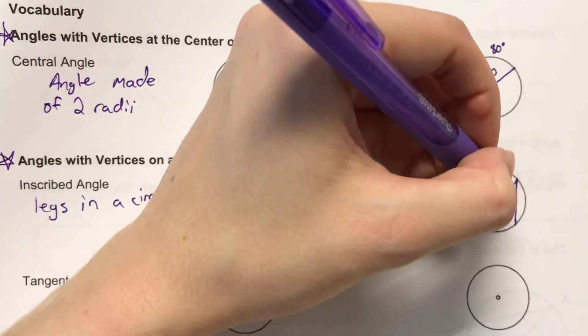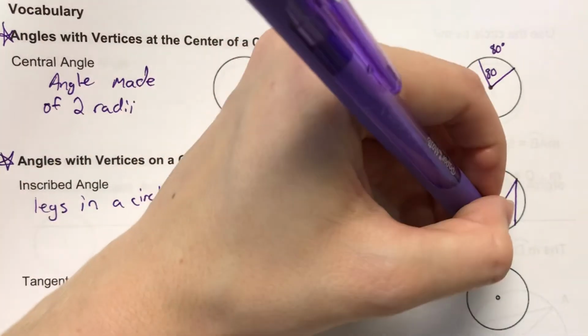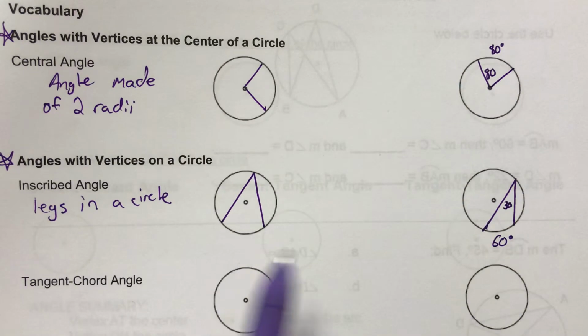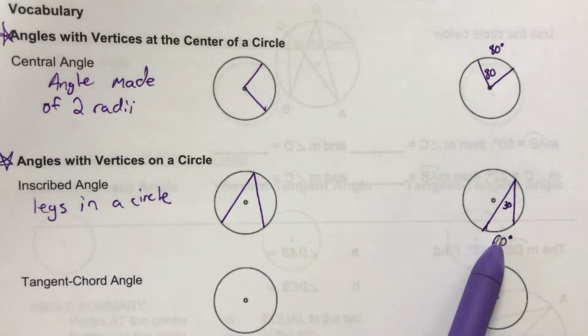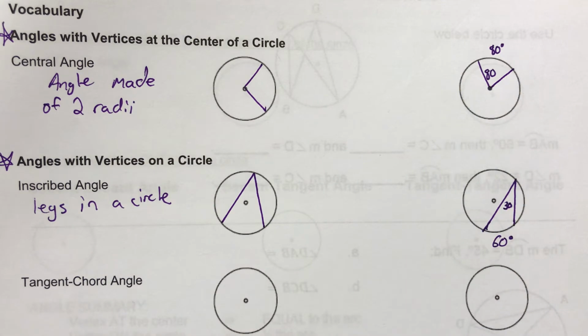If our angle was 30 degrees, it would cut a 60-degree arc on the circle. So if we have an inscribed angle, it doubles between the angle measurement and the arc measurement because we're measuring from all the way across the circle and not just from halfway across the circle.